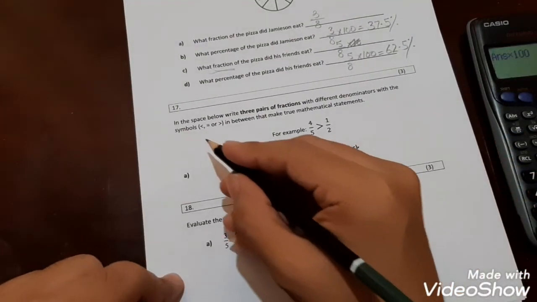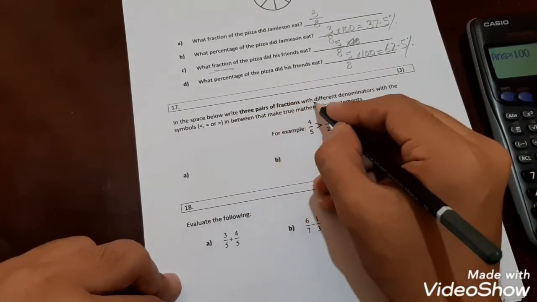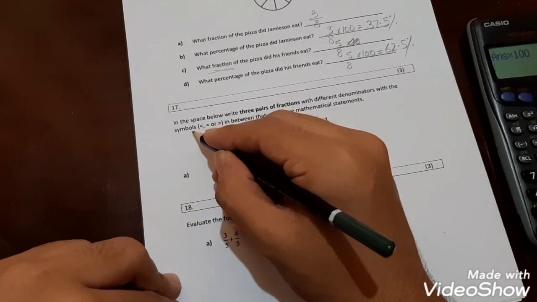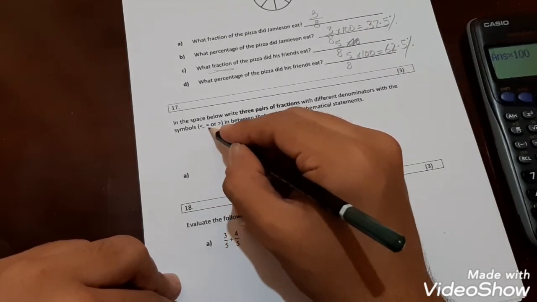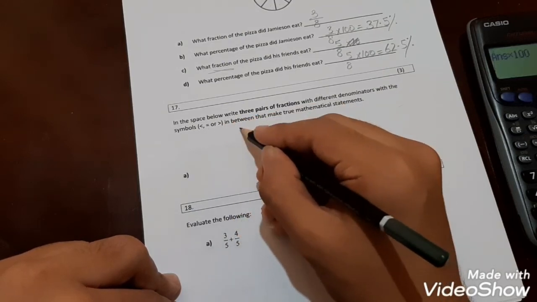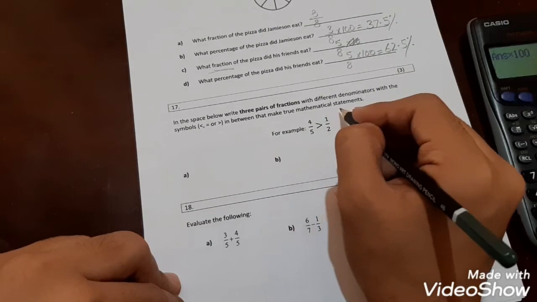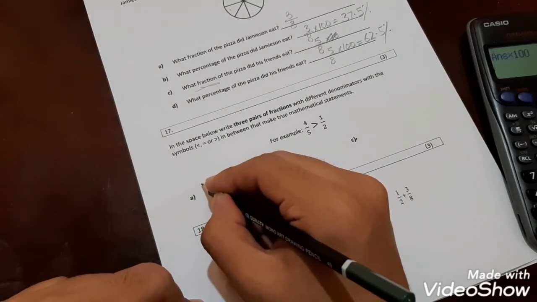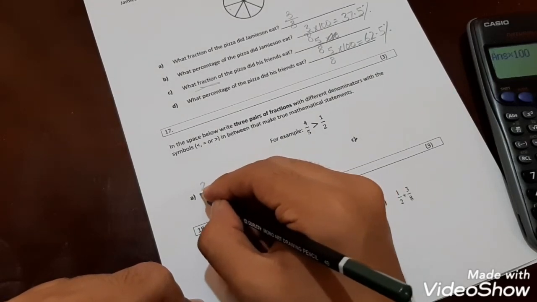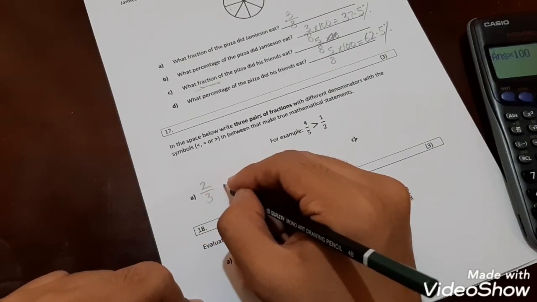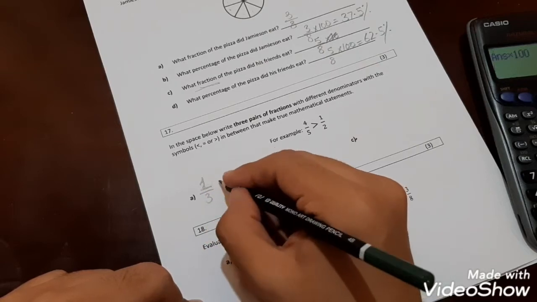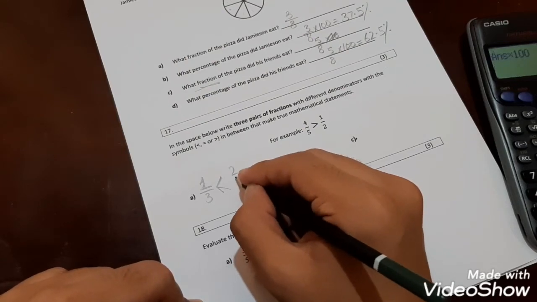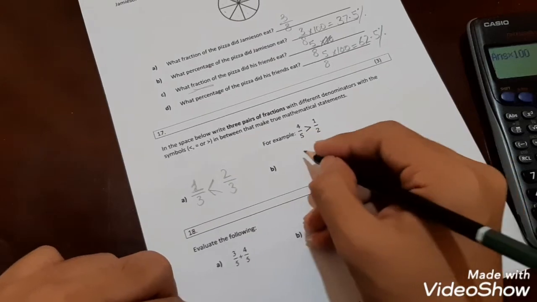Then question 17 states: in the space below, write 3 pairs of fractions with different denominators, using the symbols less than, greater than, equal, or greater than or equal, and less than, that make true mathematical statements. For example, like this. So first we will write 1 over 3 is less than 2 over 3.